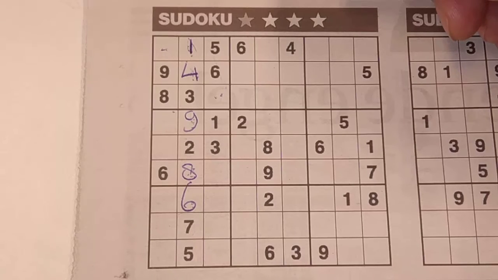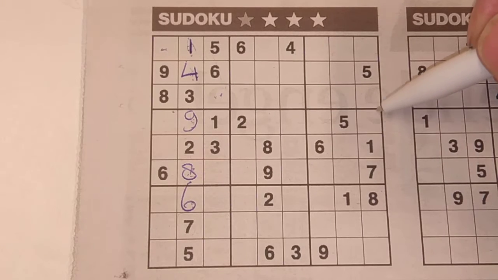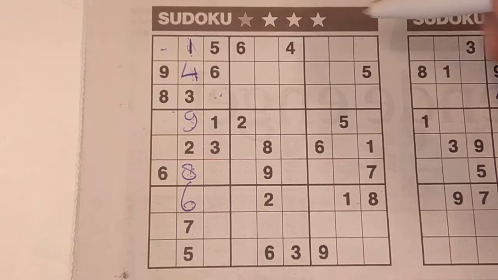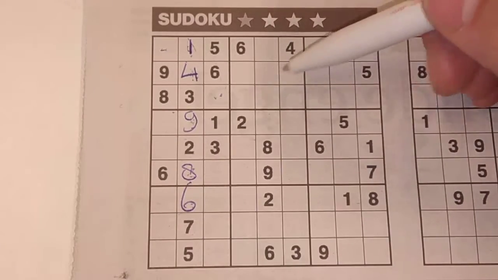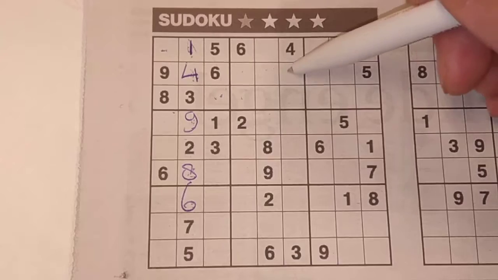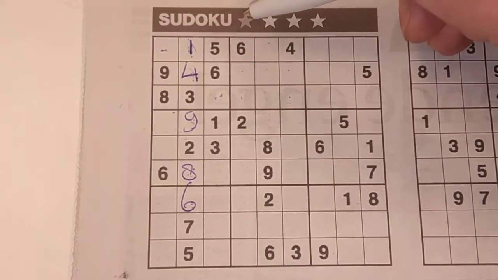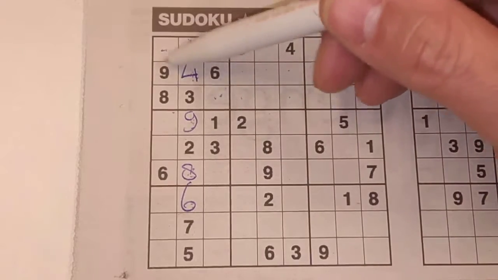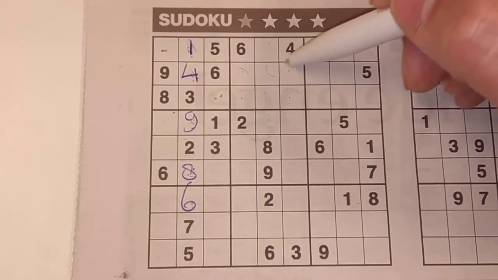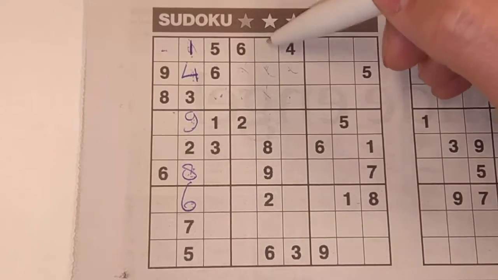Then, can I do this? 9, okay. In this big square, 1, 2, 3, 4, 5, 6, 7 missing numbers. One of the missing numbers is a 9. We have a 9 there, so no 9 in those 3 boxes. Here also a 9, so no 9 in those 3 boxes.